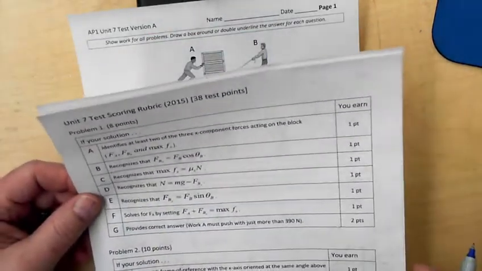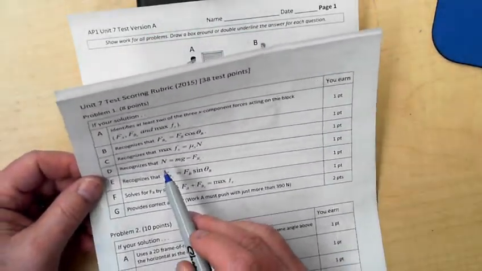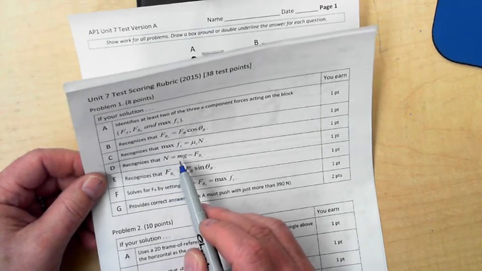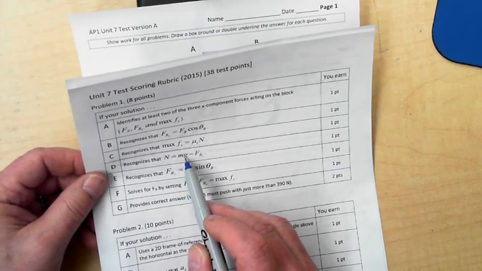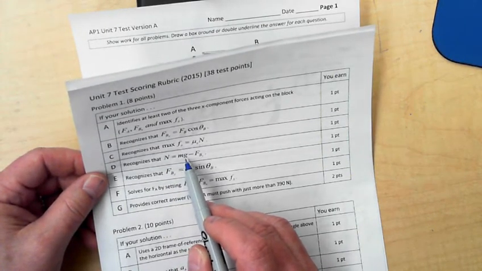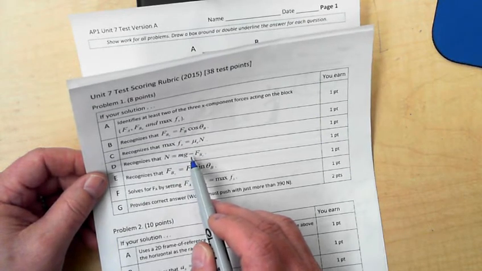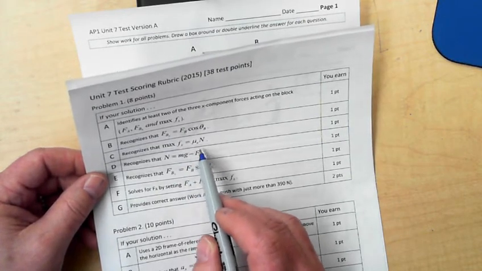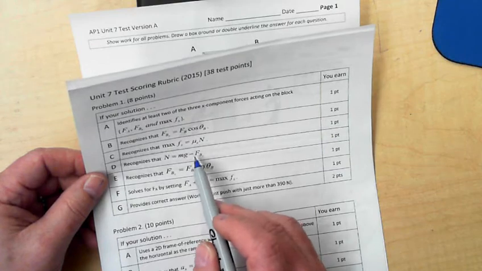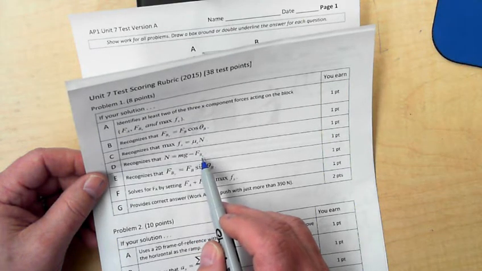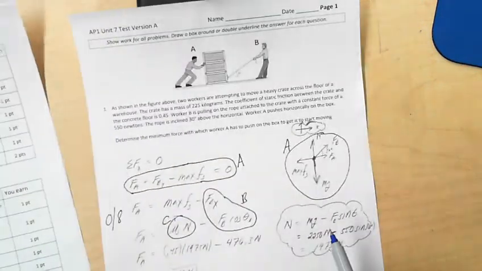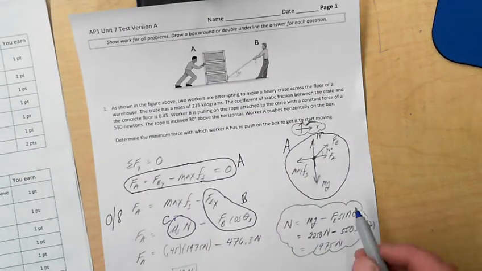More points, let's see. Did I recognize that the normal force is equal in magnitude to the gravity force down, minus the help the floor is getting from worker B's pull, which is the Y component of that? Well, let's see. Here we go.